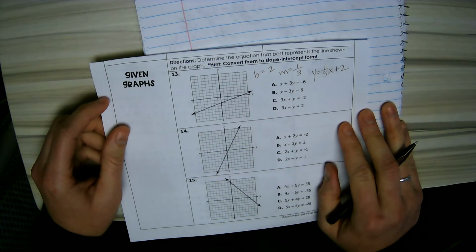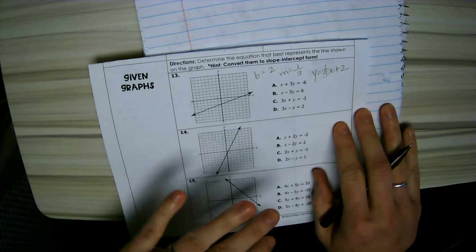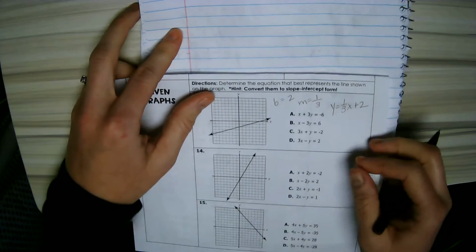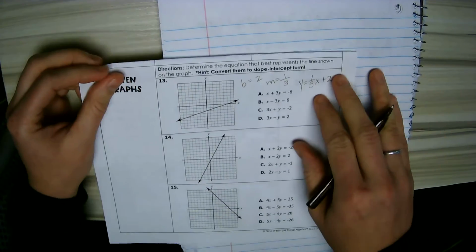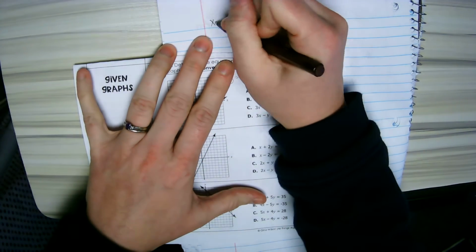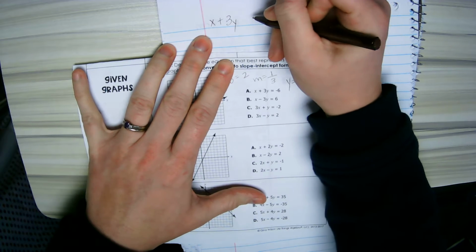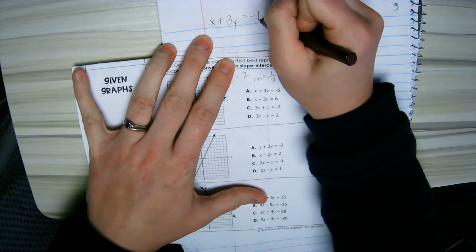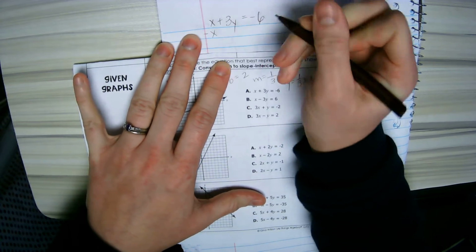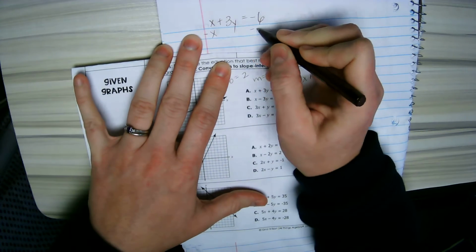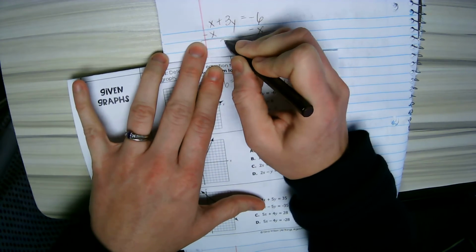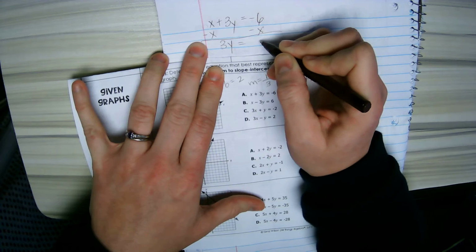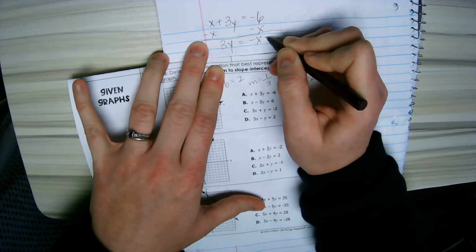I think so. So which one looks like a good one to try, or do you want to try them all? If we were trying them all, we'd have x plus 3y equals -6. You would take x away from both sides and end up with 3y equals -x minus 6.